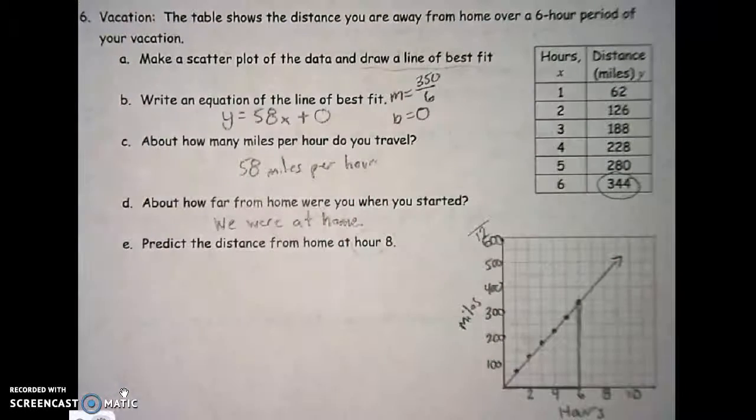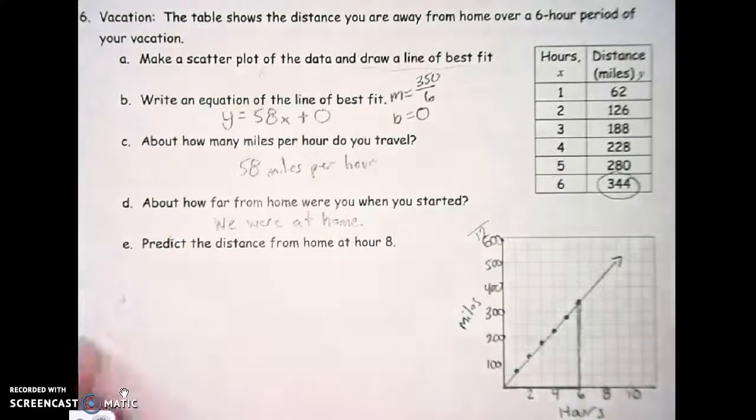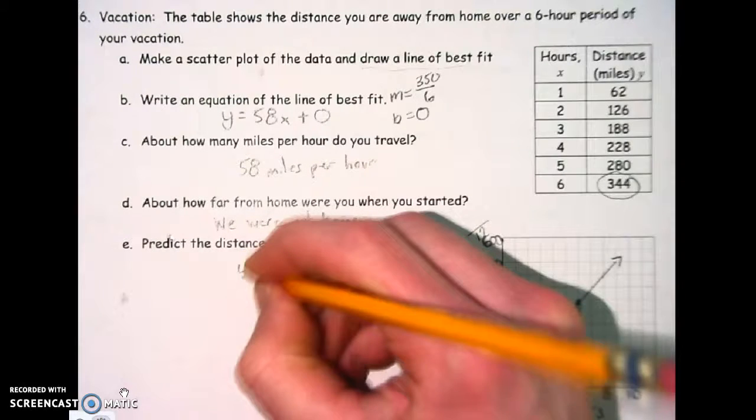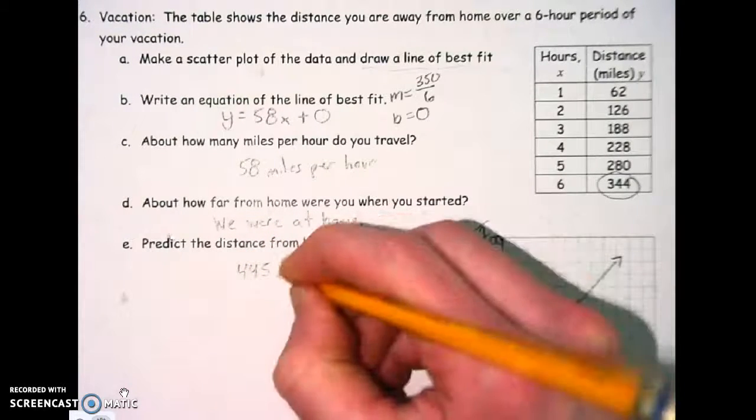And predict the distance from home at 8 hours. So doing that here, I'm going to go up from 8, and it looks like it's just below 450. So I'm going to put 445 miles.